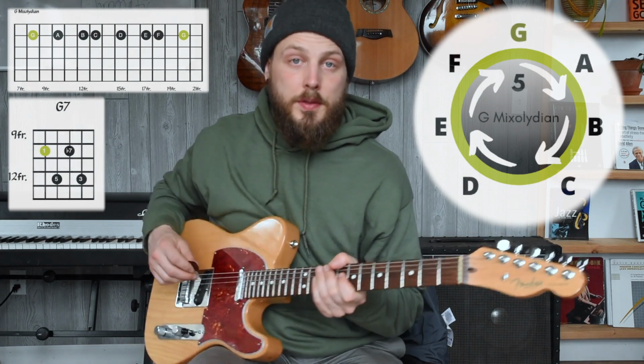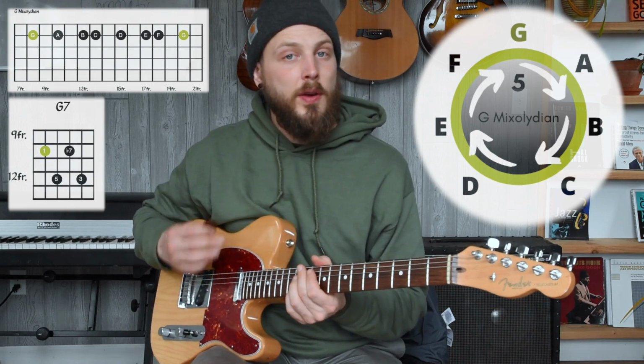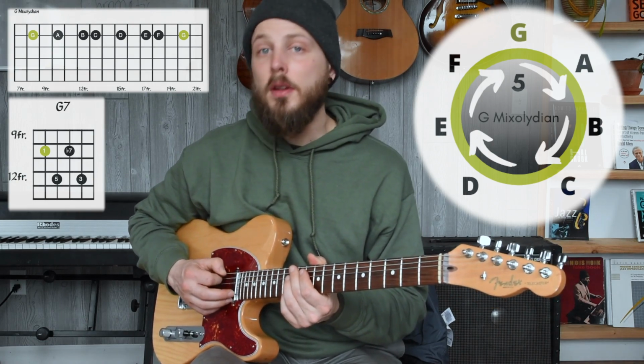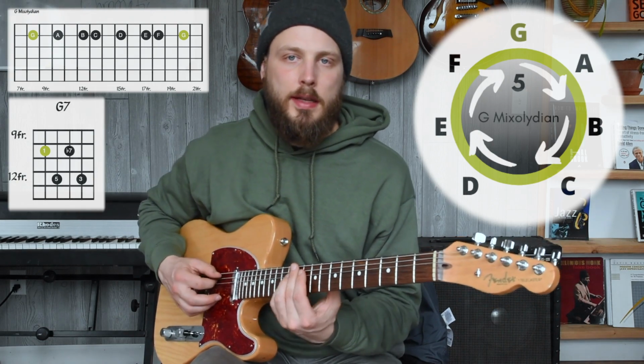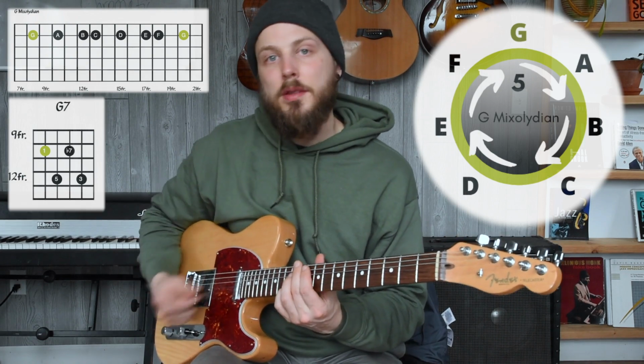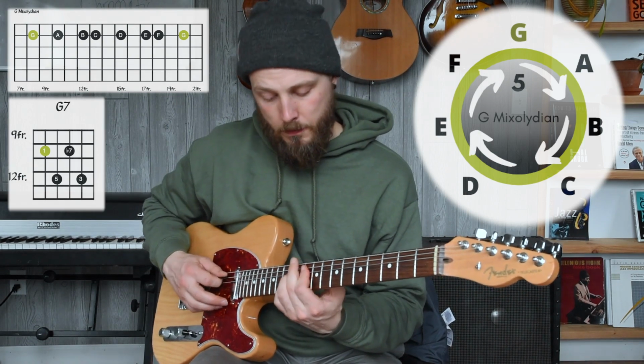The fifth note of the C major scale is G. The 5 chord in C is a G7, so we'll play that and then begin the scale at the 2nd string, 8th fret. And this makes the 5th mode, or the Mixolydian mode.